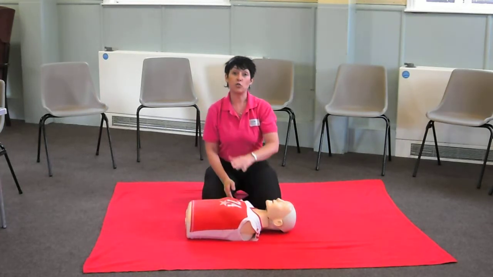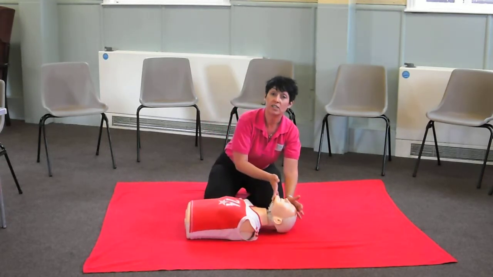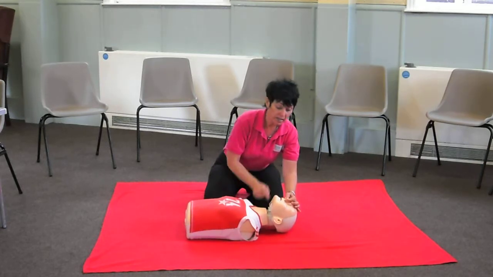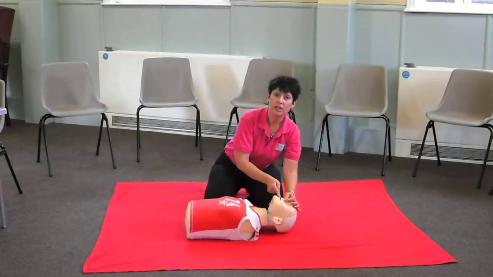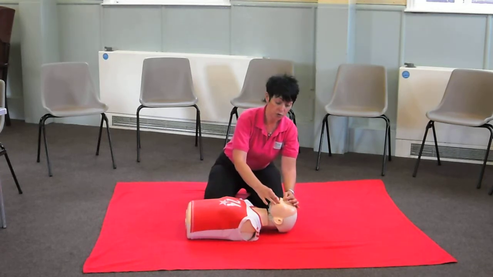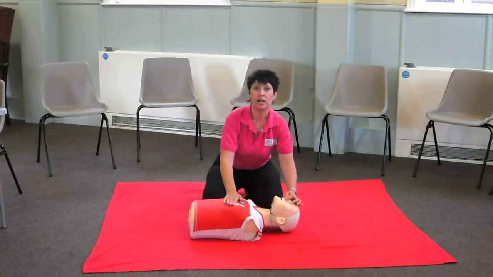We then need to go straight away to do 2 breaths. The head at this stage should still be back, so we need to close off the nostrils to prevent air escaping and place our mouth around the casualty's to form a seal. It's important that we open our mouth wide enough to cover both sides of the mouth. 2 breaths. And you can see that the chest rises and falls.